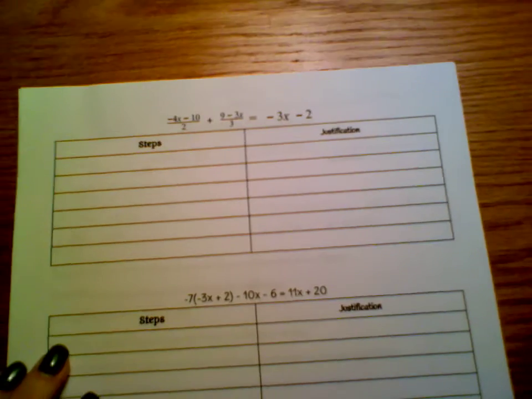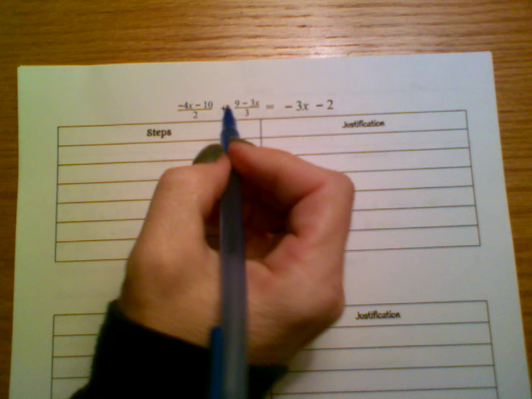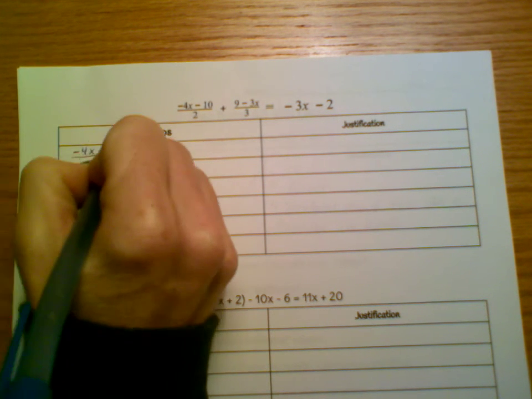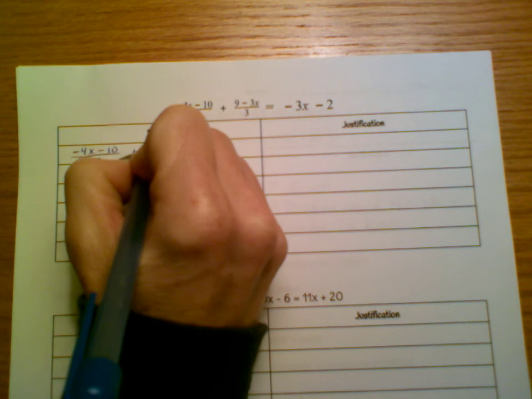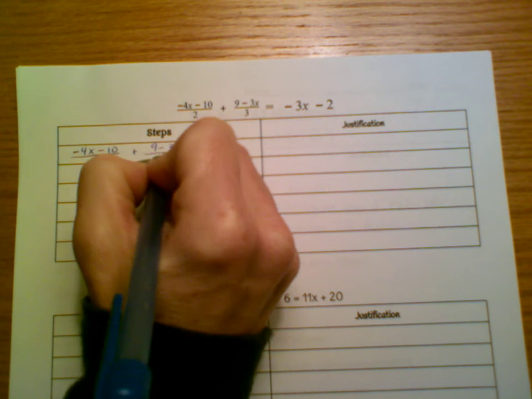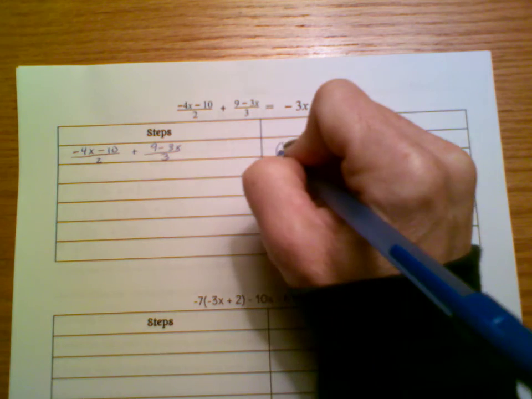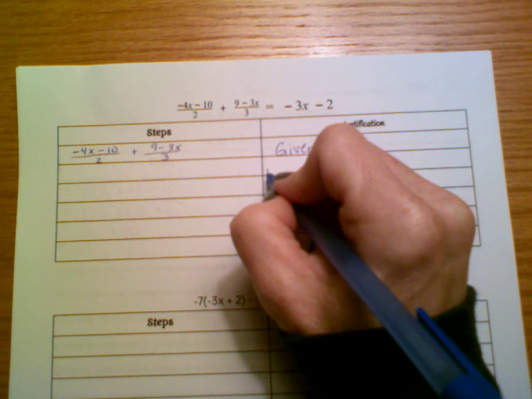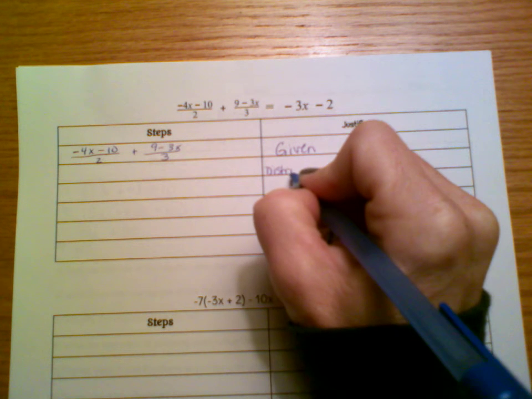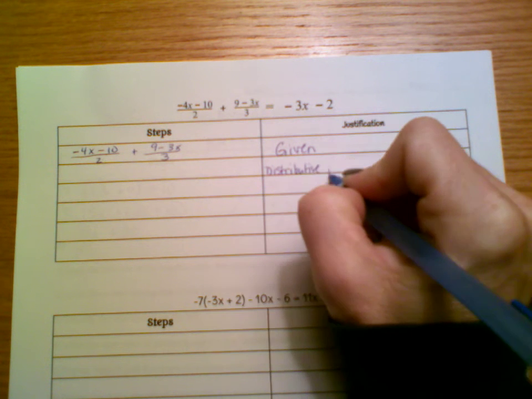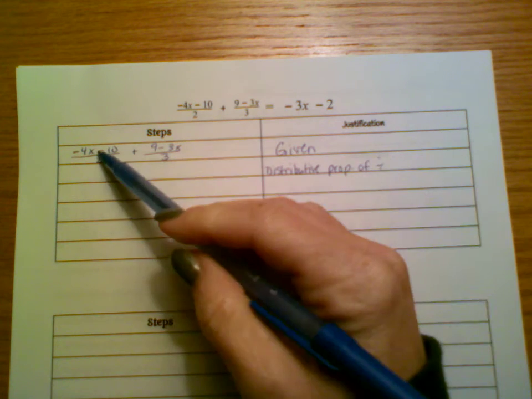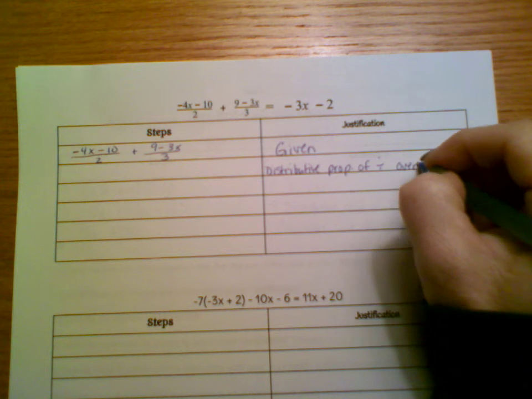Now let's try this with some division. So again, same steps. I'm going to copy the left side. Negative 4x minus 10, all of it over 2, plus 9 minus 3x, all over 3. That is all given to me. Now I see I have the distributive property of division. And in both cases, it's over subtraction.